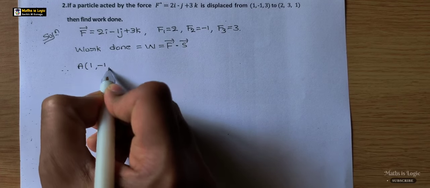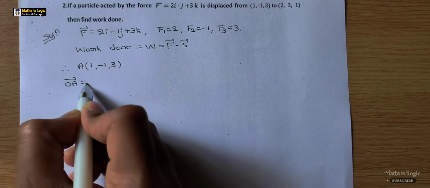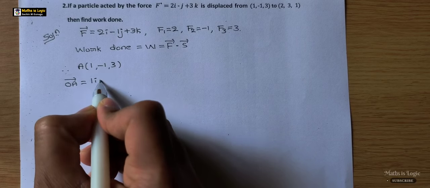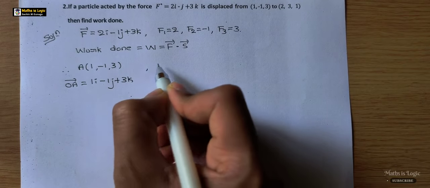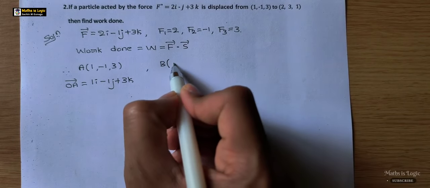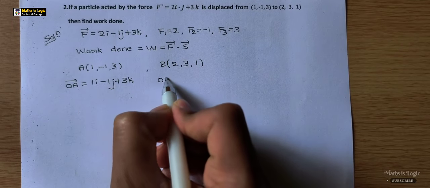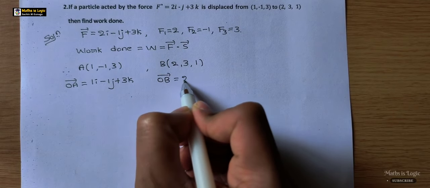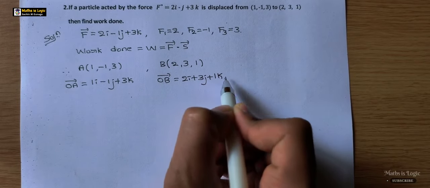Write OA vector as 1i minus 1j plus 3k. Next, consider the second point as B, which is 2, 3, 1. Write OB vector as 2i plus 3j plus 1k.